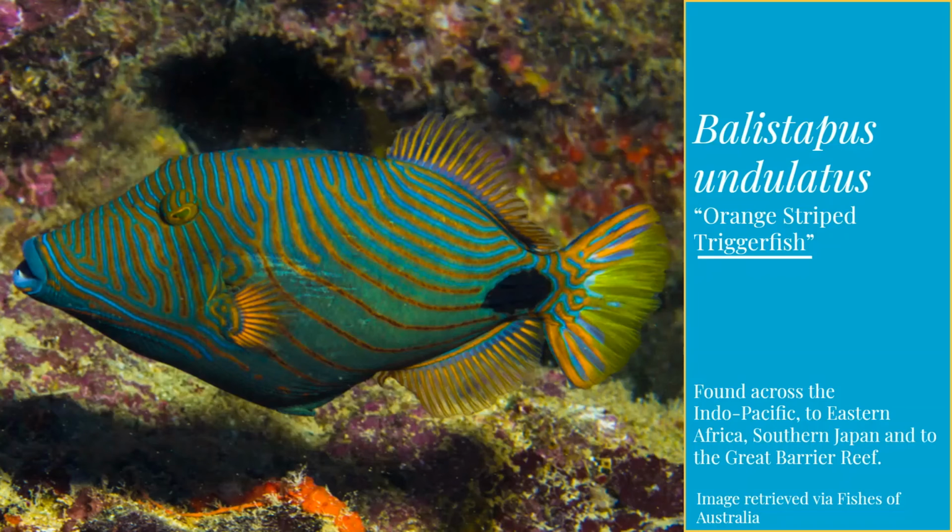This is Balistapus undulatus, or the orange-striped triggerfish. Likely named after its orange stripes, the coloration is gorgeous though. It can be found across the Indo-Pacific, reaching southern Japan and again the Great Barrier Reef, as well as the coasts of Africa.